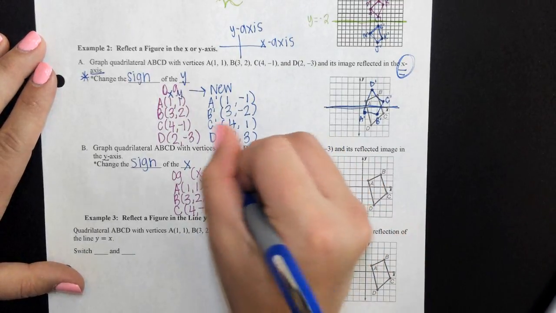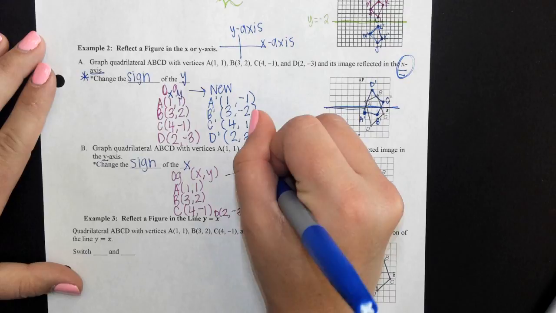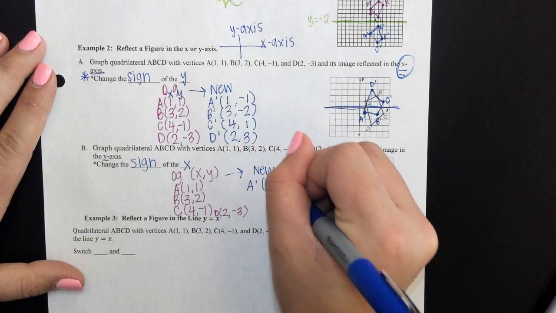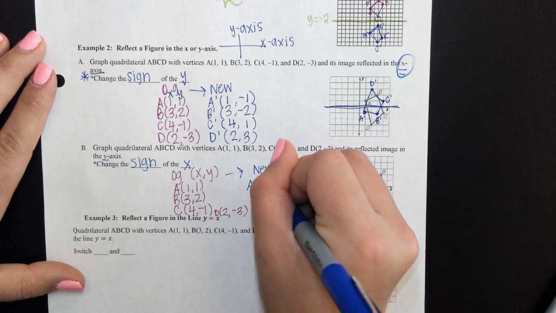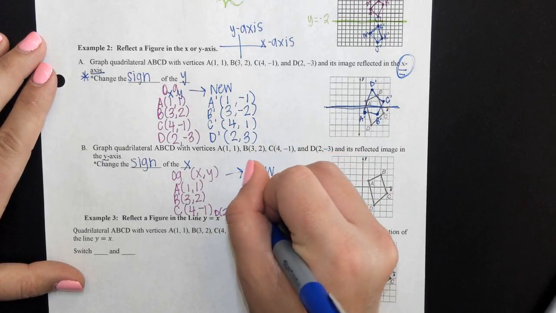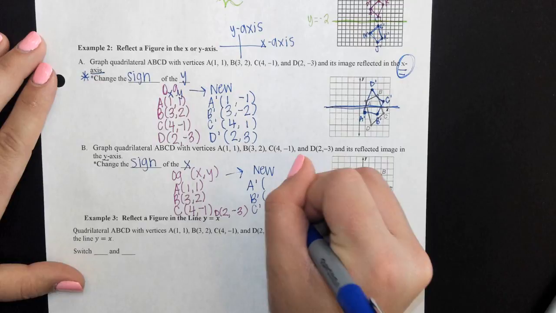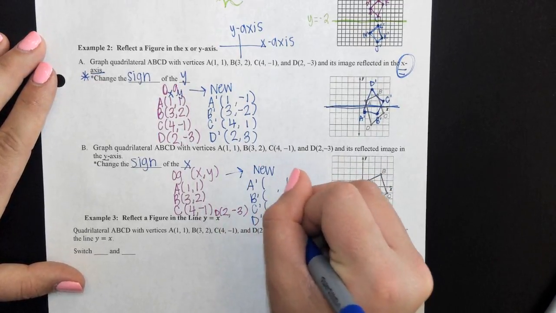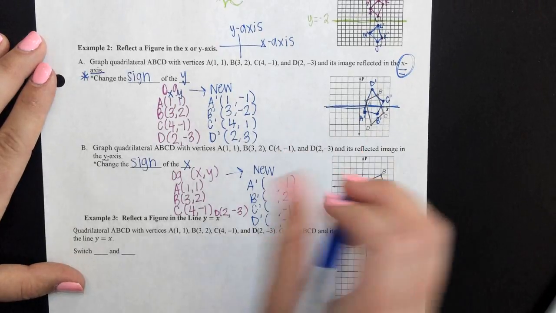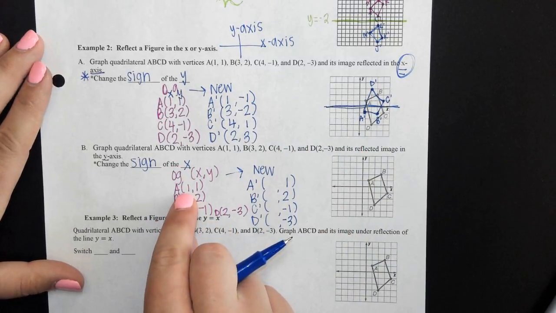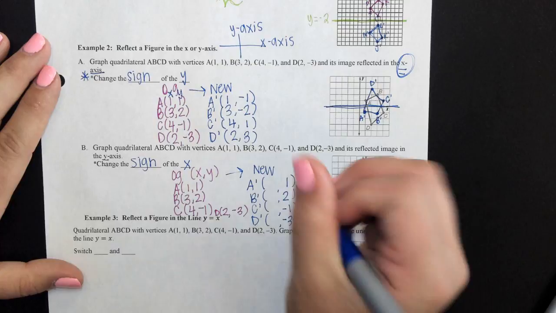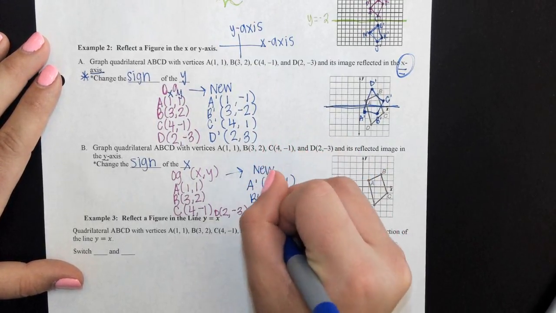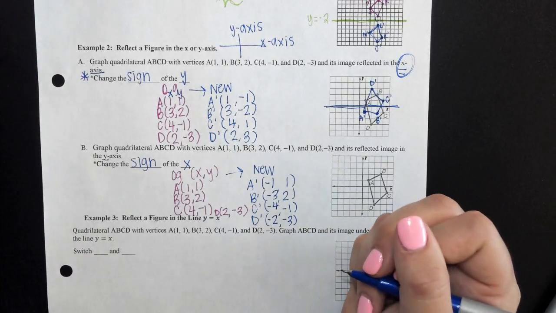Okay, so now, when we're going to our new, we're not going to change the sign of the Y, so I'm going to go ahead and write 1, 2, negative 1. Are y'all following me? Negative 3. I'm not going to change the sign of the Y. I'm going to change the sign of the X. So it was positive. Now it becomes negative. All those changed.